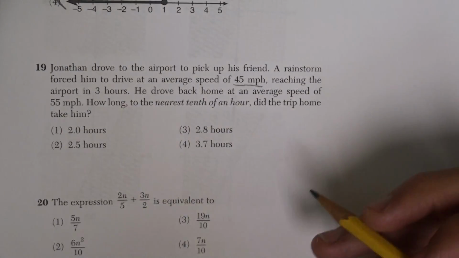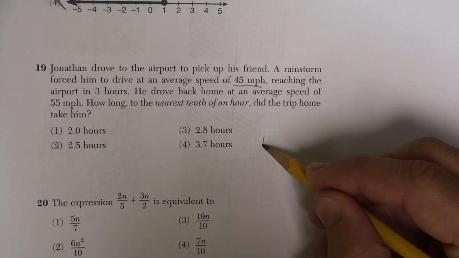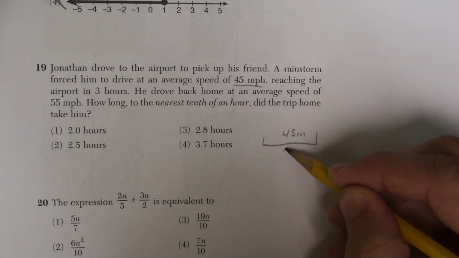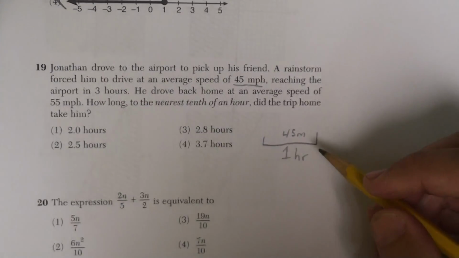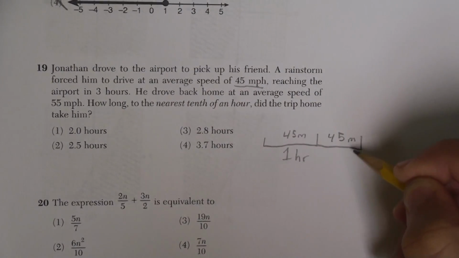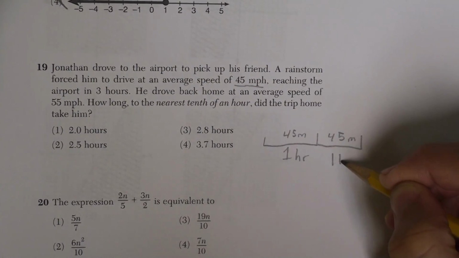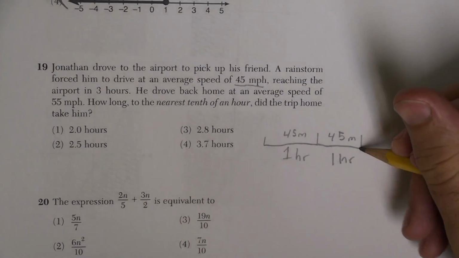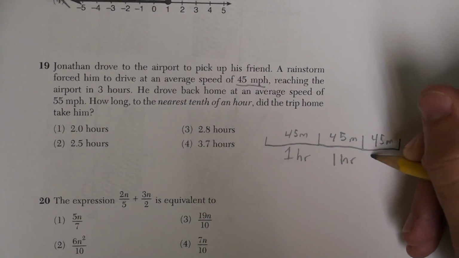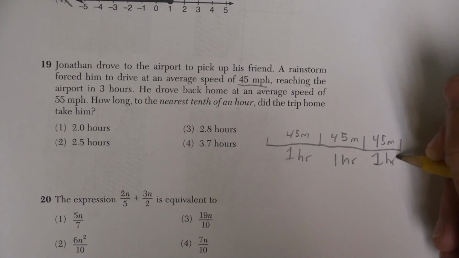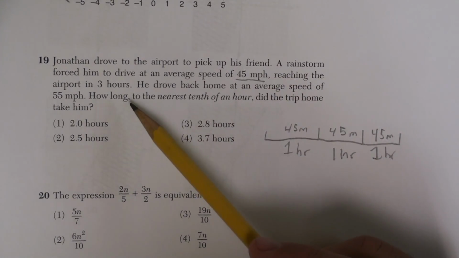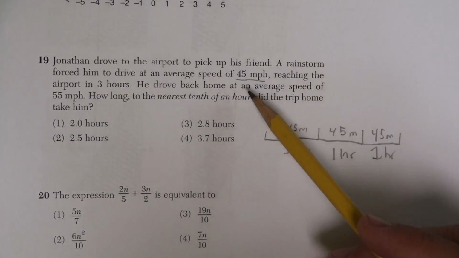All right, I'm going to draw a picture for this problem. I'm going to show that he drove 45 miles in 1 hour. Then he drove another 45 miles in 1 hour. Then he drove another 45 miles in 1 hour. So he arrived at the airport after driving 3 hours at 45 miles per hour average.